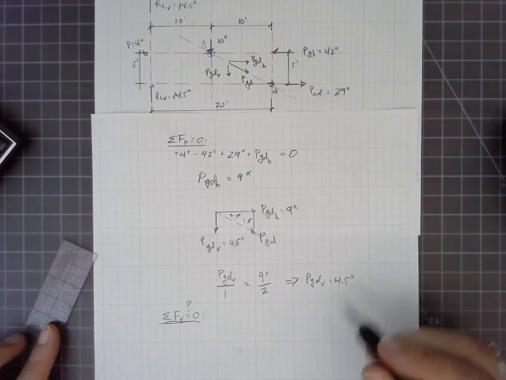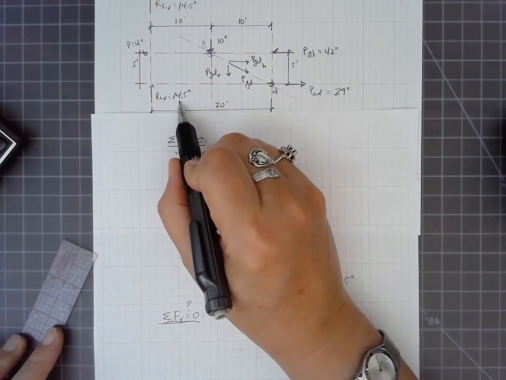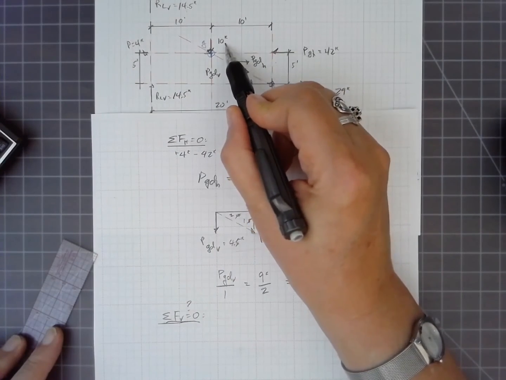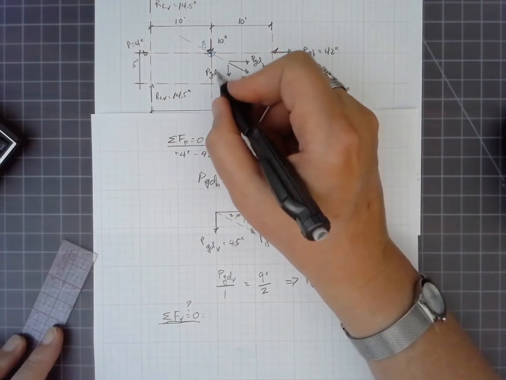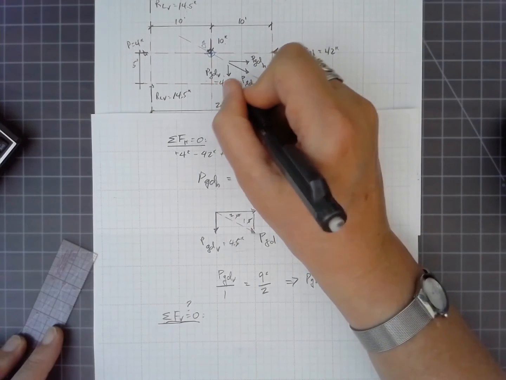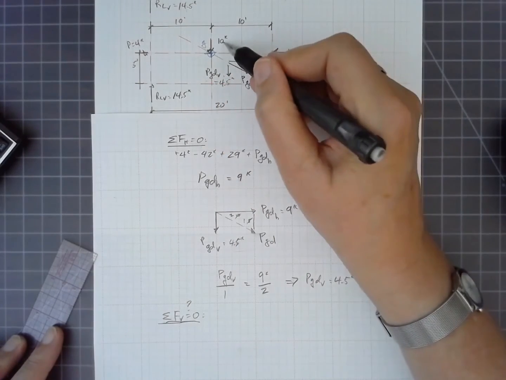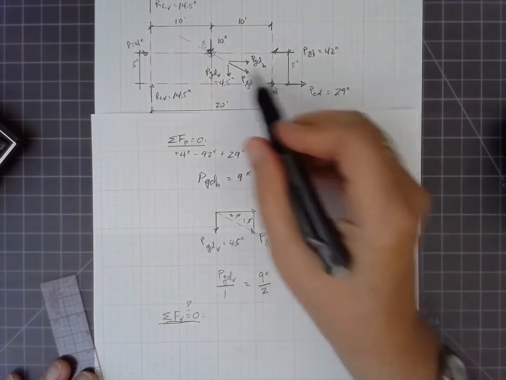So let's look at the vertical forces. I got 14.5 kips, 10 kips down, vertical force of PGD vertical, which is 4.5 kips, and a 10 kip load here. And that's all the verticals that we have, just those 3. And that's pretty easy to see.